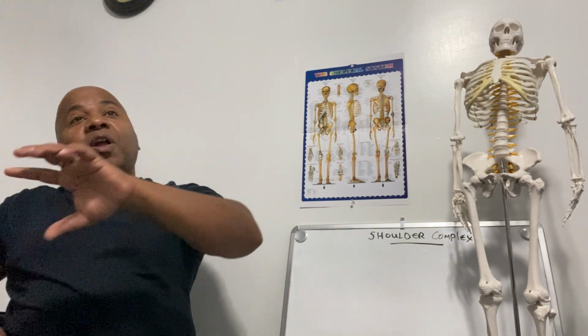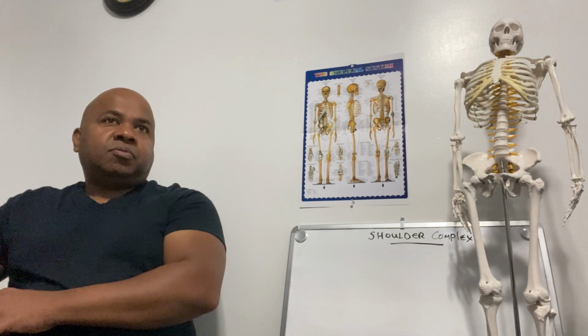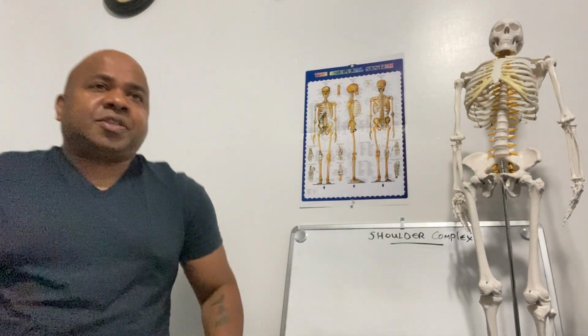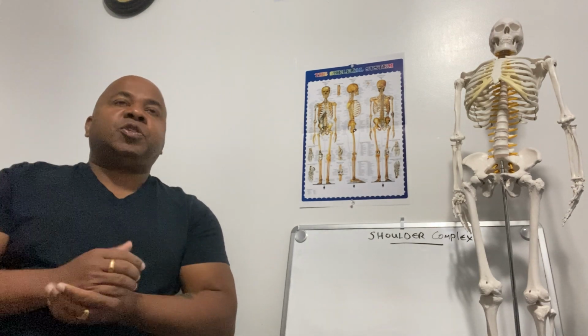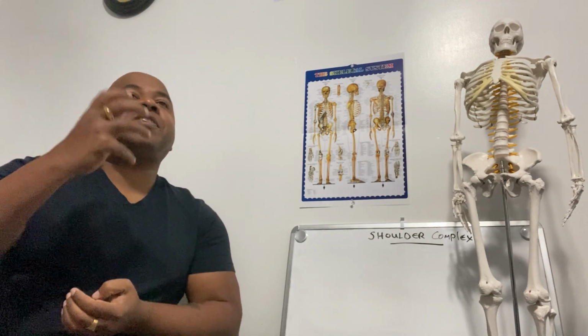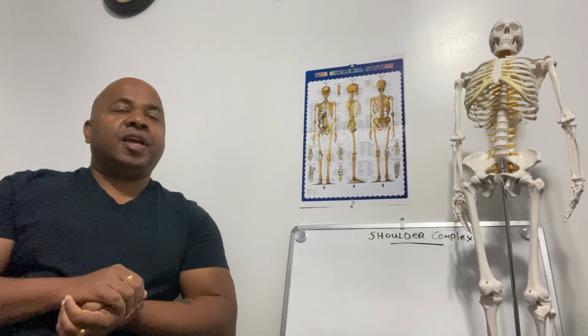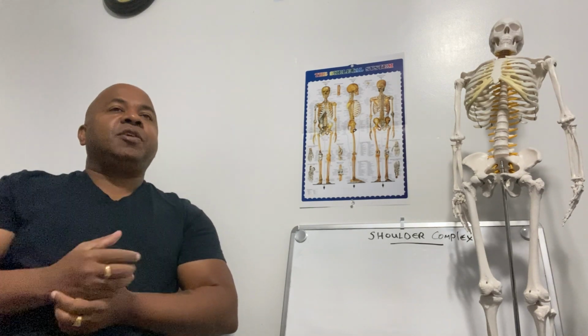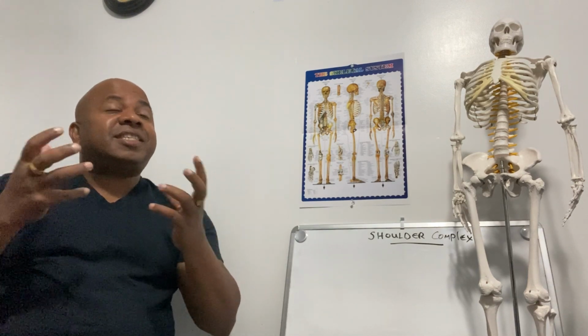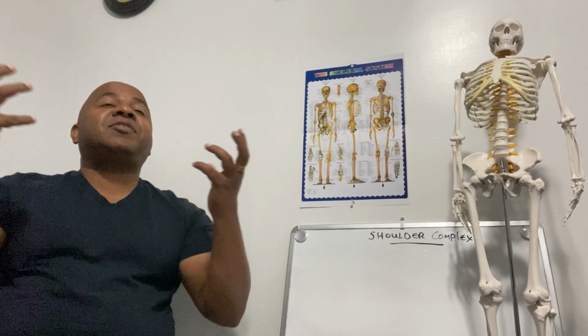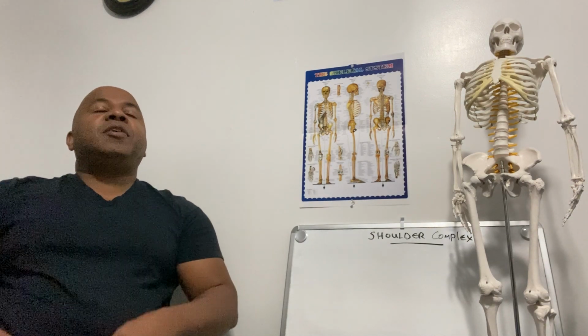Okay, what all are the connective tissues? So now we saw fibrous connective tissue. What are the other connective tissues? Cartilage is a connective tissue. Blood is a connective tissue. Bone is a connective tissue. Skin is a connective tissue. So altogether, connective tissues are structures that join various structures in the human body.